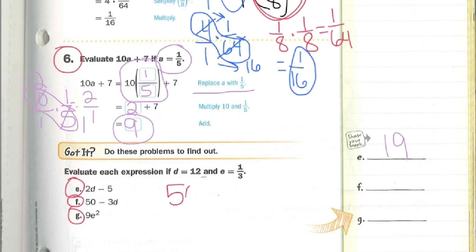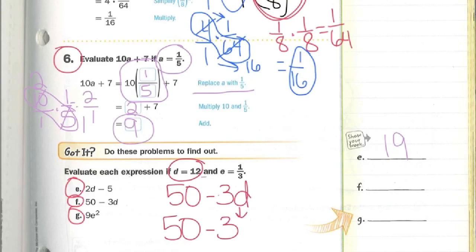This says 50 minus 3D. Again, D is going to be equal to 12. So we're going to do 50 minus 3. Where we see the D, we substitute in the number 12. We get 50 minus 3 times 12. Remember, order of operations, we have to multiply first. So 12 times 3 is going to be 36. And then 50 minus 36 is going to be equal to 14. Again, you can go ahead and write that vertically to show your work if that's harder for you to do in your head. Okay, so for F, you should have gotten 14.